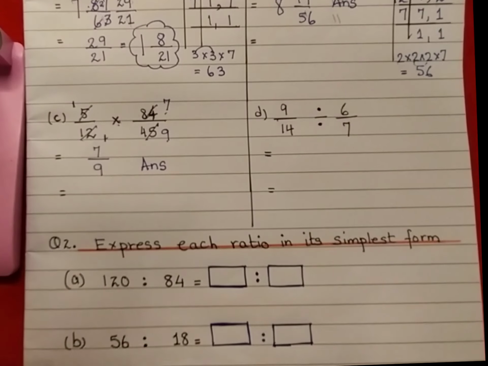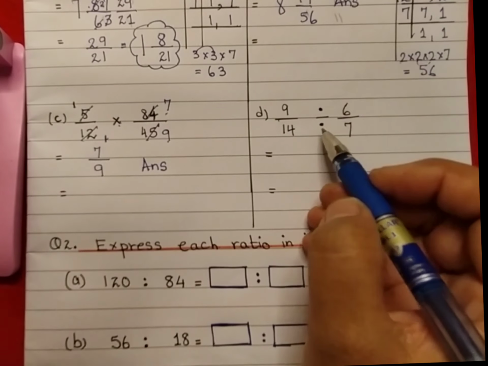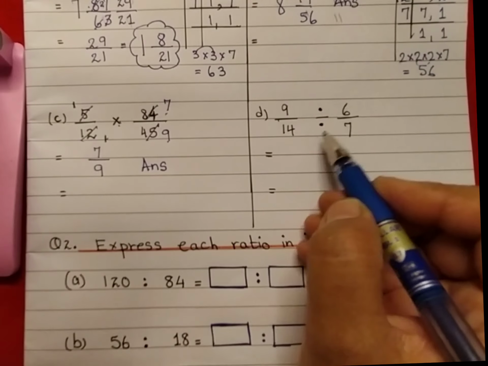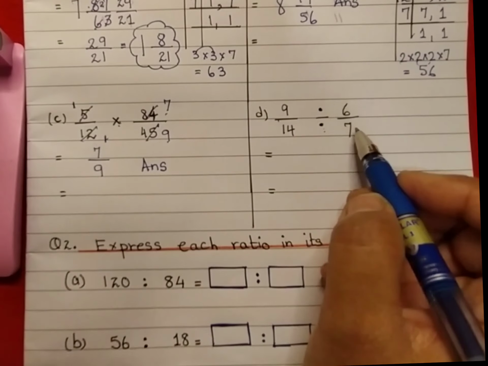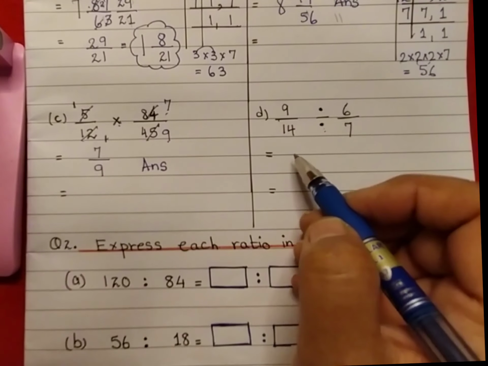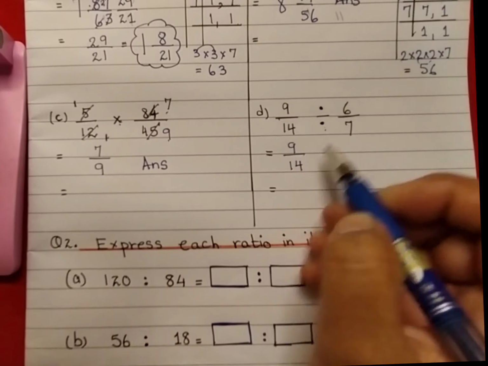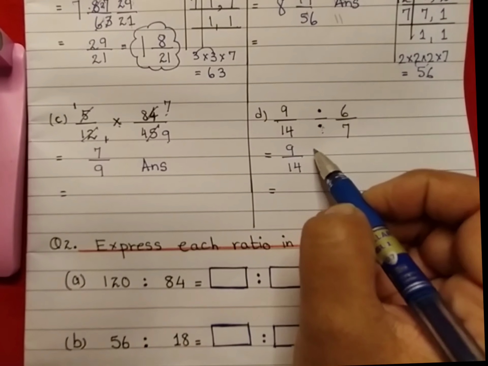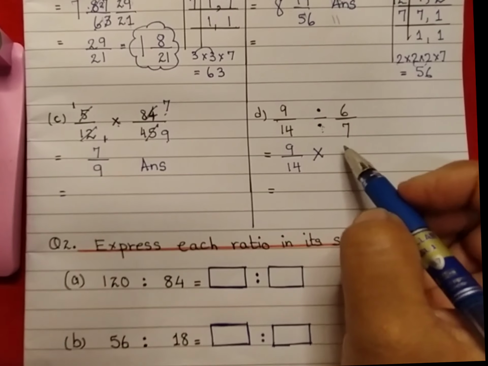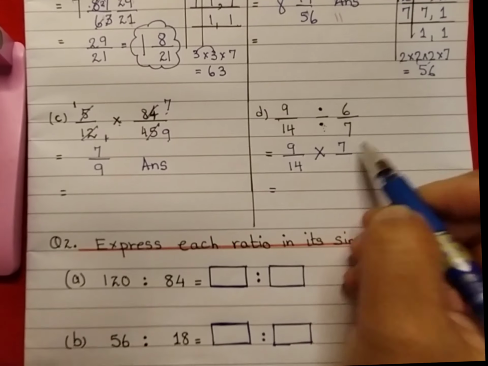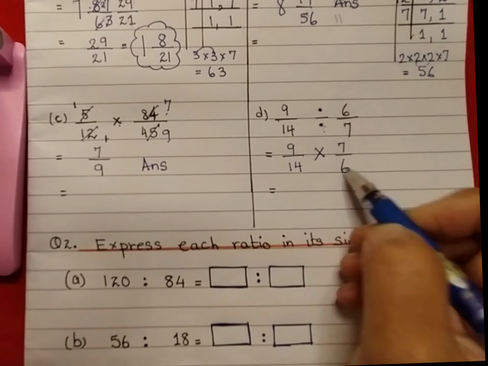Now moving on to the fourth question. So what do you do in this? Since it's a division sign, always remember that this was also taught to you in class. When you are given a division sign, the number which is here, the 6 upon 7, will change. How? I will bring 9 upon 14 first. It will remain as it is. The division sign changes into a multiplication sign. 6 upon 7 will be flipped. Okay, so the reciprocal of 6 upon 7 will be 7 upon 6.